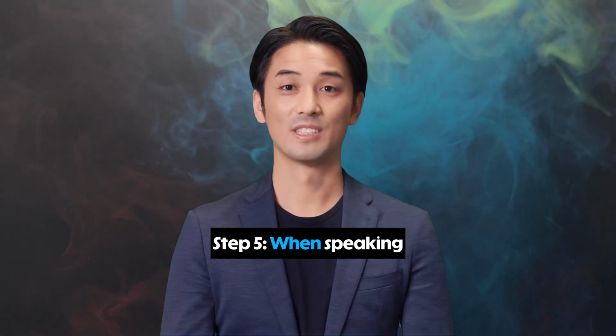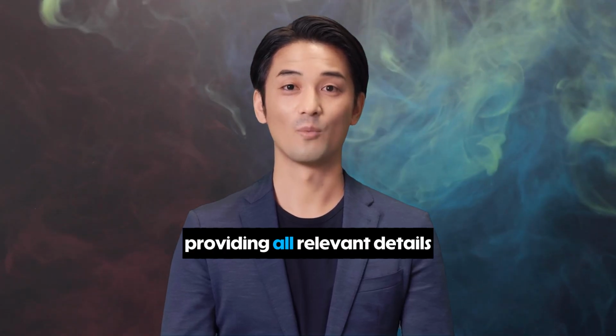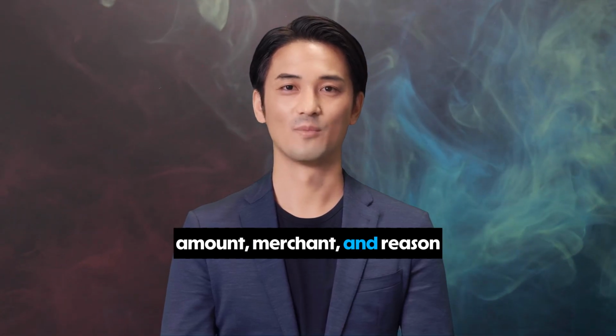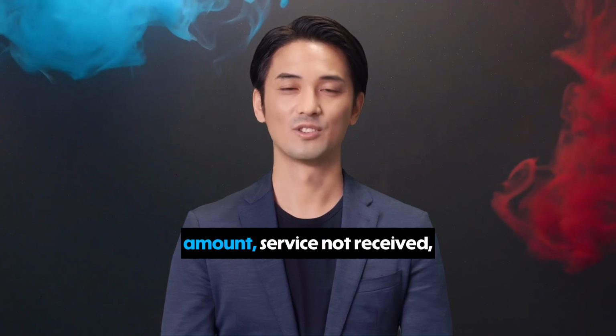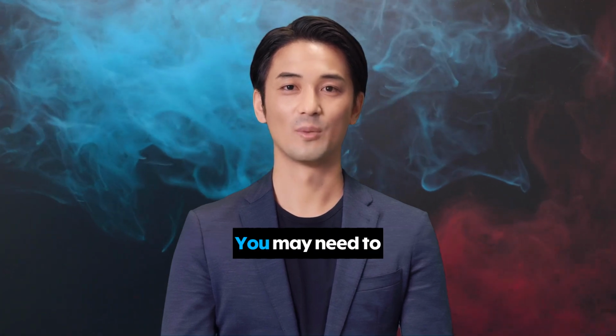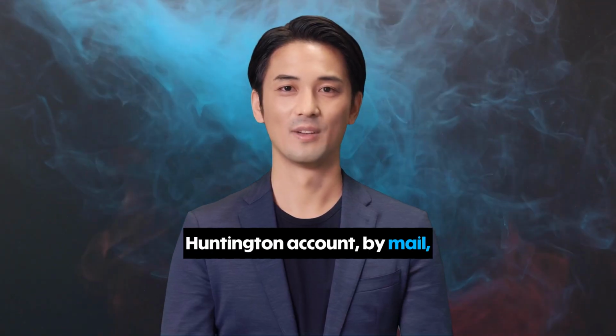Step 5. When speaking with a representative, explain the disputed charge clearly, providing all relevant details including the transaction date, amount, merchant, and reason for the dispute: unauthorized use, duplicate charge, wrong amount, service not received, etc. Step 6. Follow the representative's instructions to submit a formal dispute. You may need to complete a dispute form either online through your Huntington account, by mail, or at a branch.